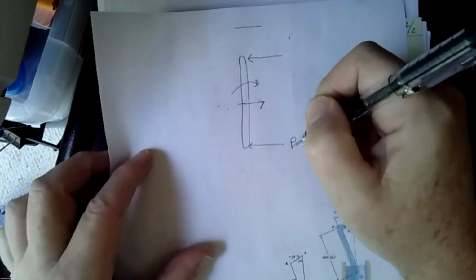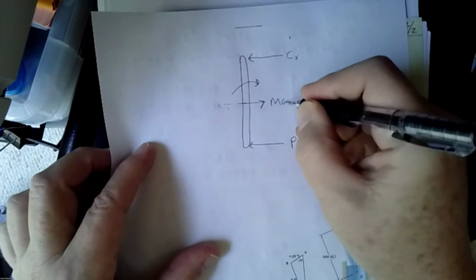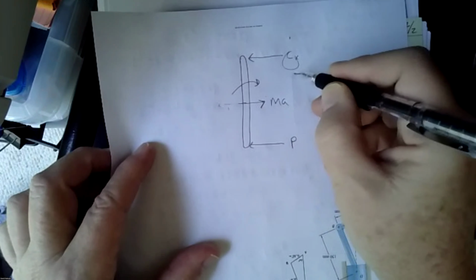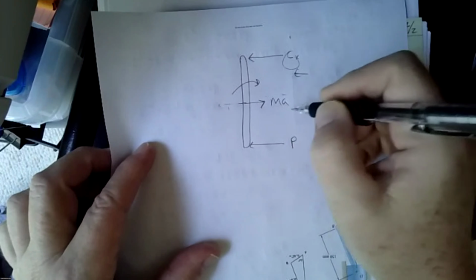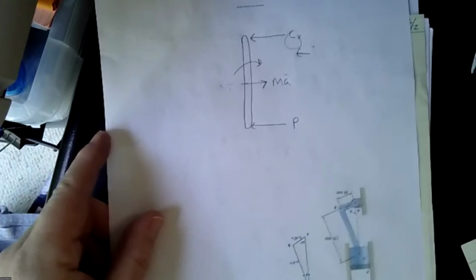So this is what I meant to say. Sorry. We can think of it, this is my Cx and this is my m a. So this has to be going to the left in order to balance that. If I misspoke earlier, I apologize. So look at that, and it has to balance in your sum of the forces equals m a equation.